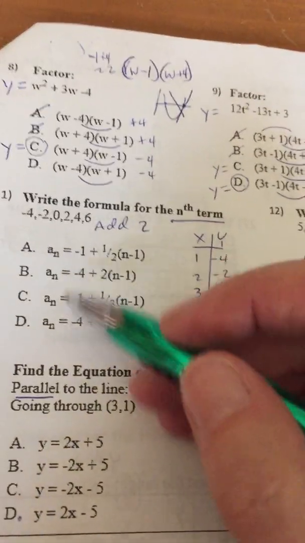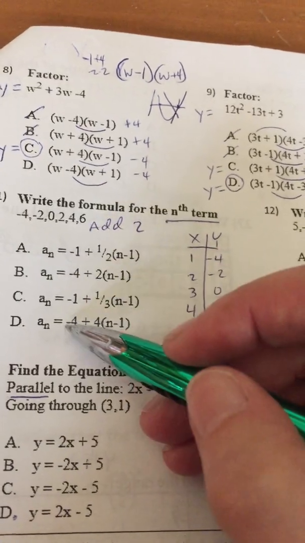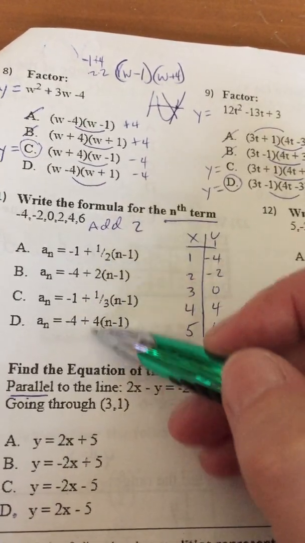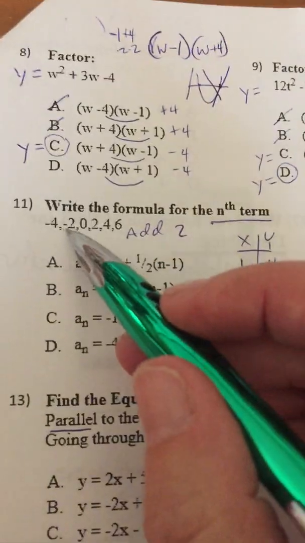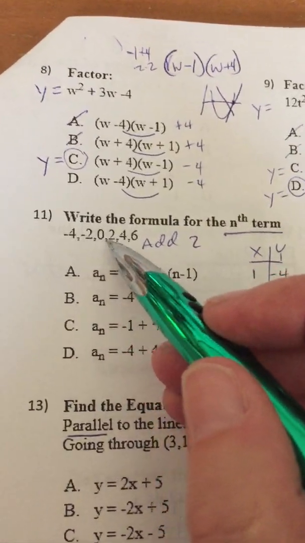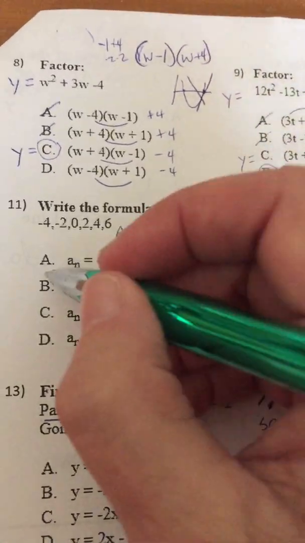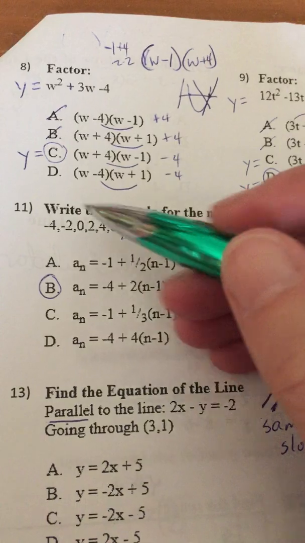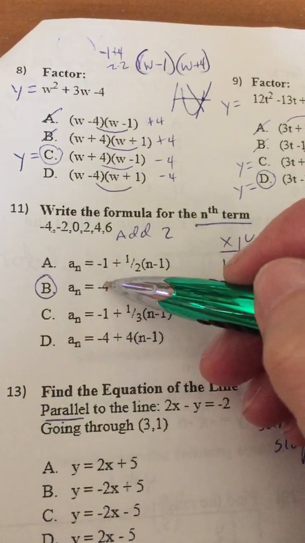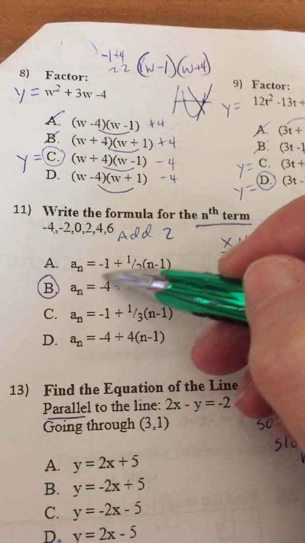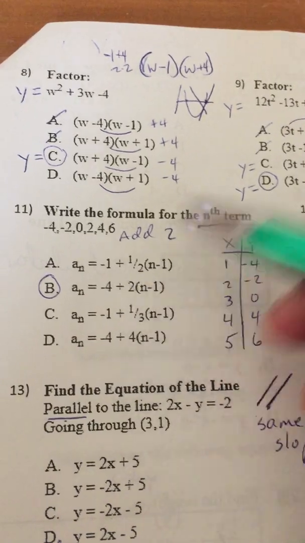Now, if you remember that you always see the first term in the nth formula, and then you can also see the math that's being done, you might be able to figure this out if you can look to see what the pattern is. And if you look at the numbers, you might see, oh, we're adding 2 each time. And you can see over here that you're adding 2 in this one right here, so I'm pretty sure it's this one. And what was the first term? Negative 4, and you can see the negative 4 right there. You'll always see the first term in it, and you'll see the math right after that.